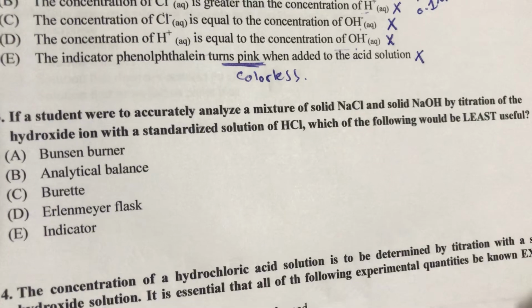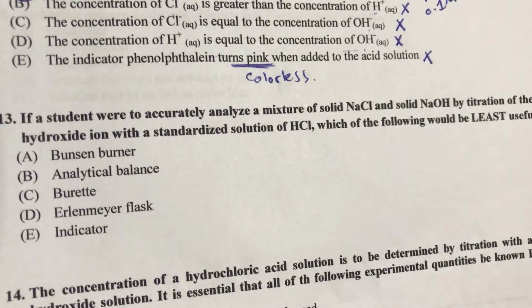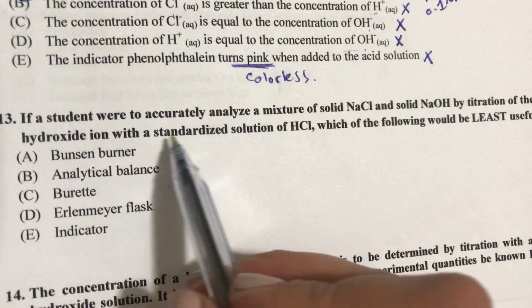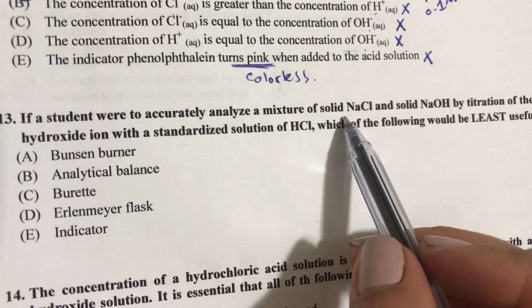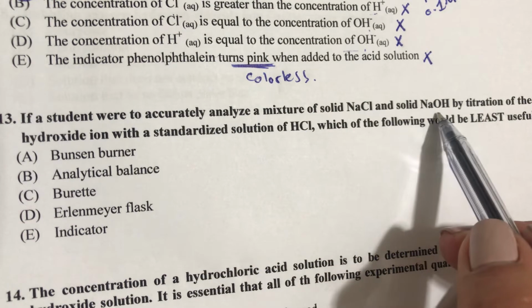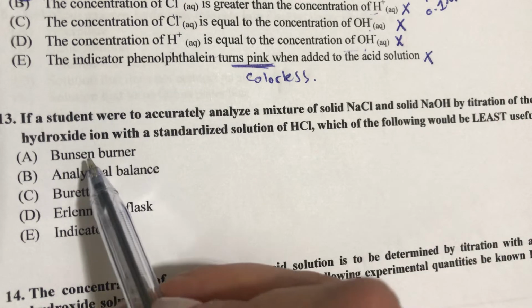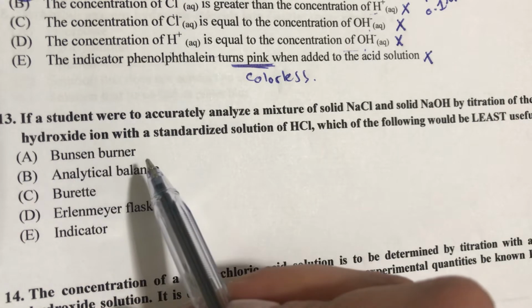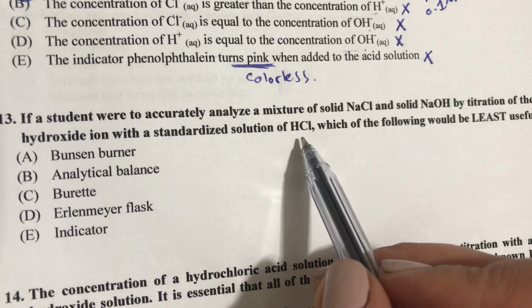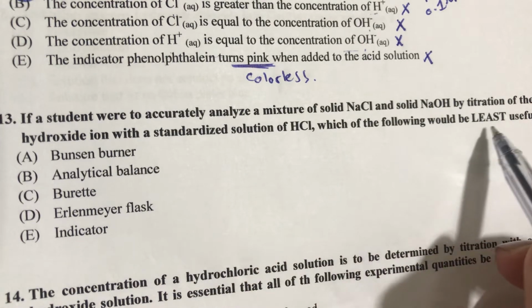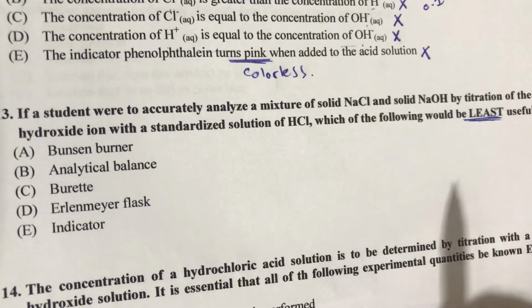(13) If a student were to accurately analyze mixture of solid sodium chloride and solid sodium hydroxide by titration of the hydroxide ion with a standard solution of HCl, which of the following would be least useful?